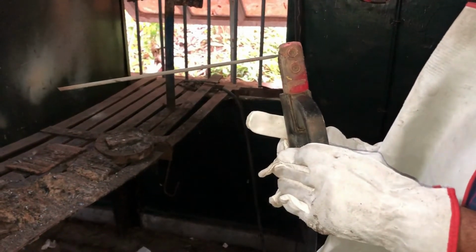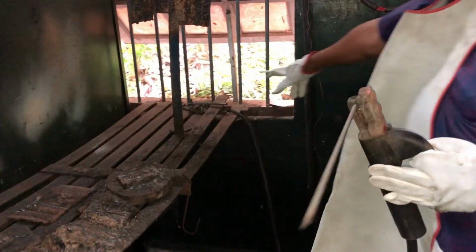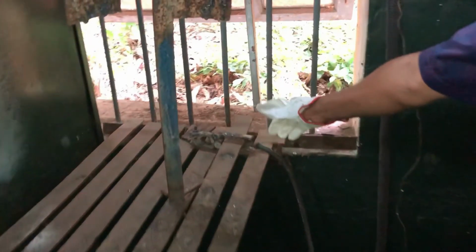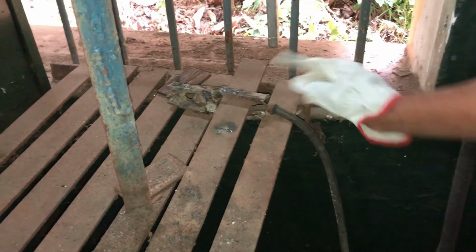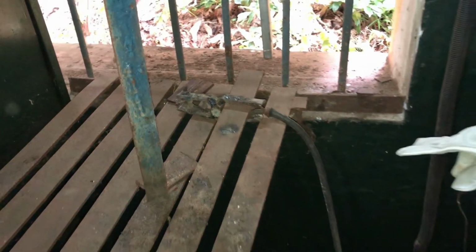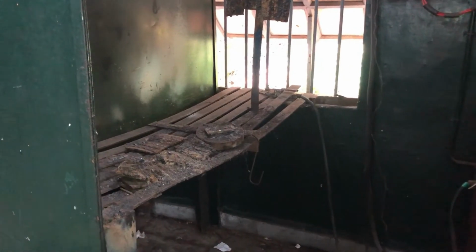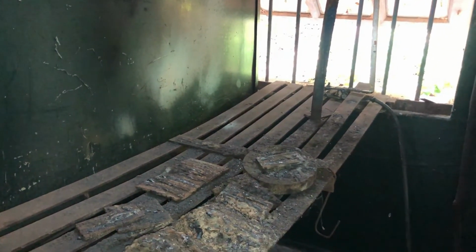The positive terminal of the main supply is connected to this electrode. This is our earth clamp or the negative terminal. We are connecting this terminal to the work table made of steel. So when we place the workpiece on the table, it will become the negative terminal. This is our work table used for welding. It is made of steel bars.